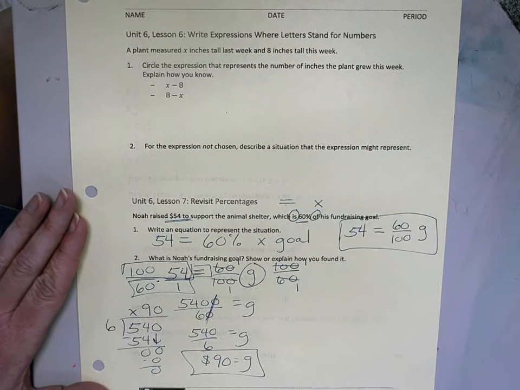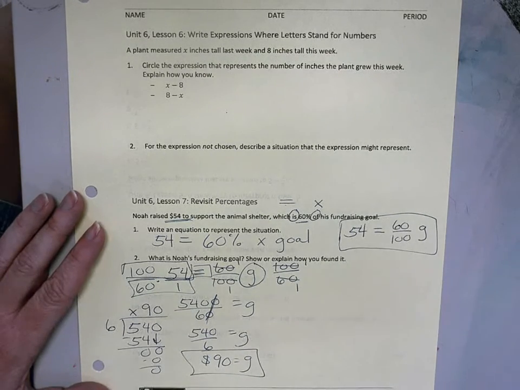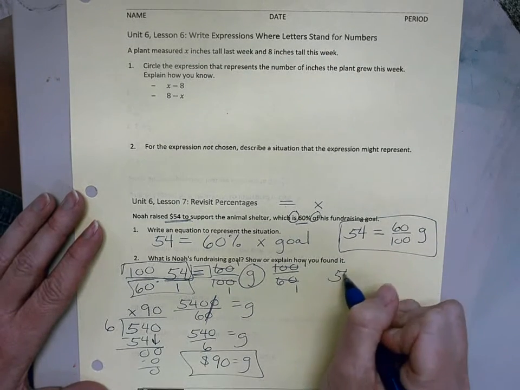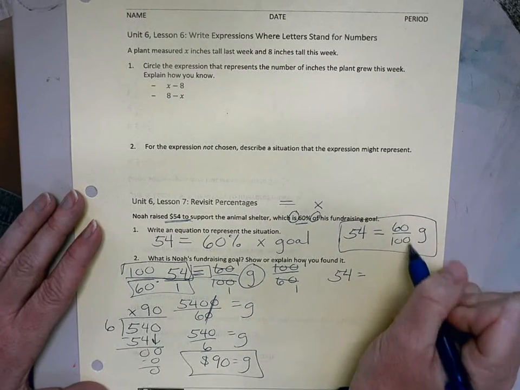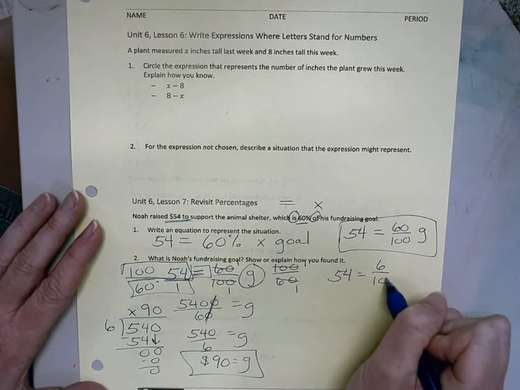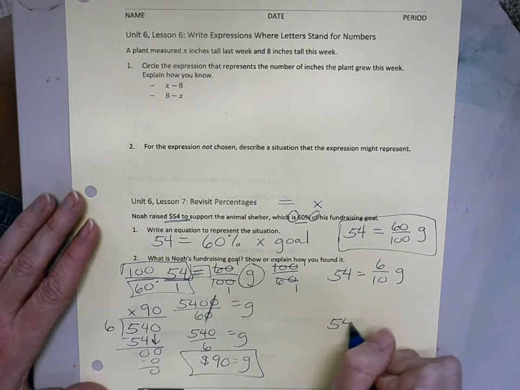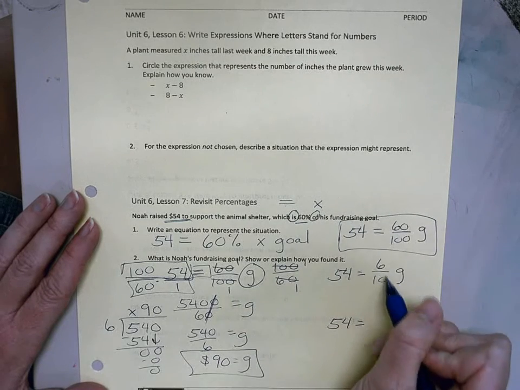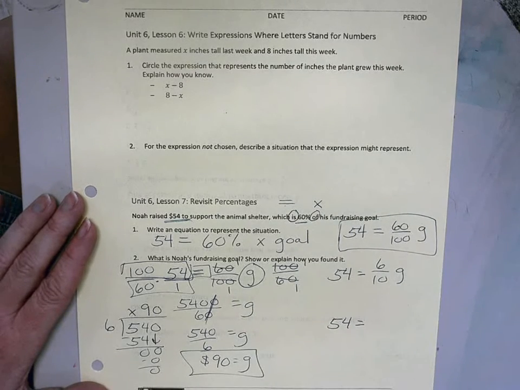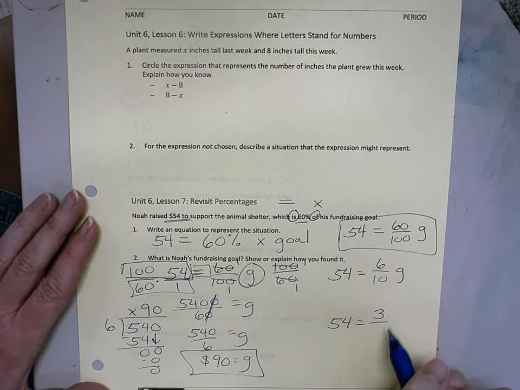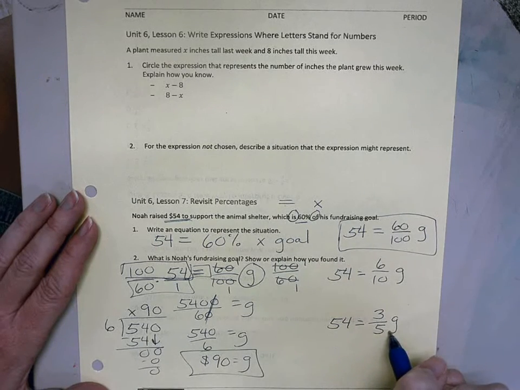Now we have talked about ways that in the beginning we might want to make the problem a little simpler. So maybe I can say 54 equals, you know what, 60 hundredths, I could make 6/10 g. Or I could say 54 equals 60 and 10, I can divide both by 2. 6 divided by 2 is 3, and 10 divided by 2 is 5.